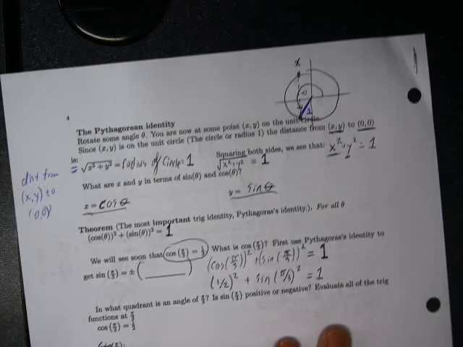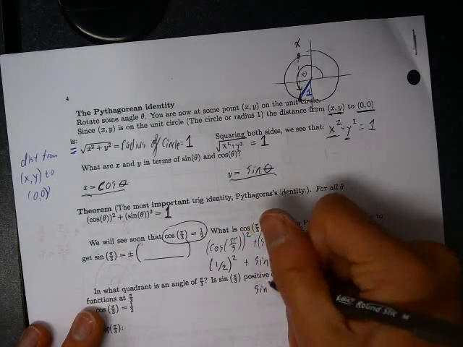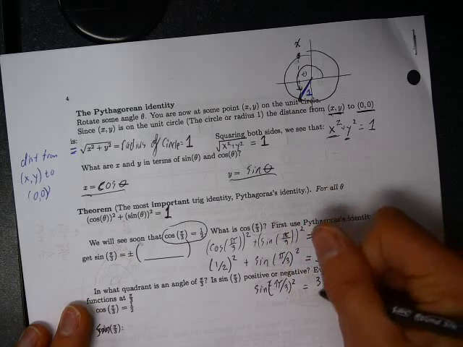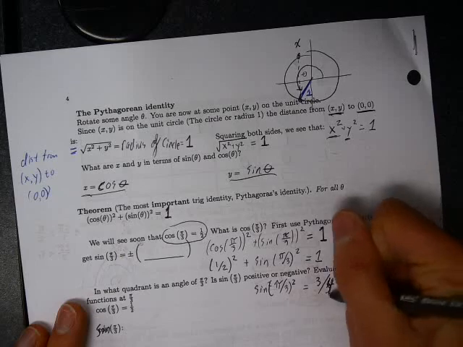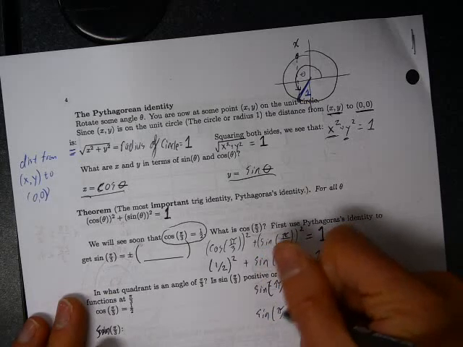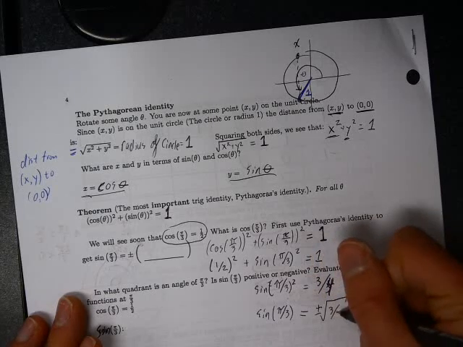So what will I need to do if I want to solve that for sine of pi over 3? Subtract the fourth over and then take the square root. Yeah, this is really a quarter. 1/2 times 1/2 is a quarter. I'll subtract that to the other side, and I'll do that as a single step. So that'll give me sine of pi over 3 squared is equal to 1 minus 1/4, or 3/4. And then I take a square root. So I'll wind up seeing that sine of pi over 3 is equal to plus or minus the square root of 3 over 4.